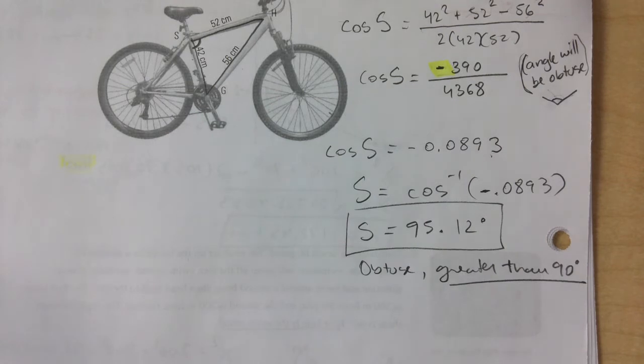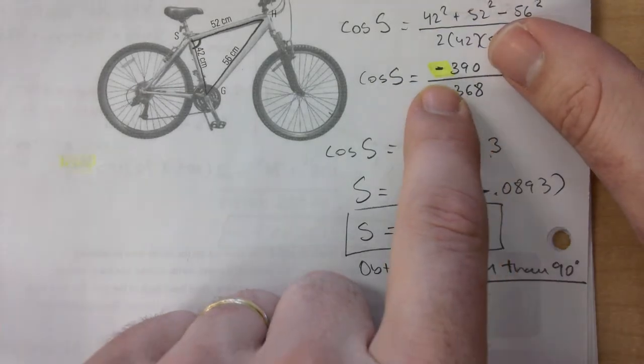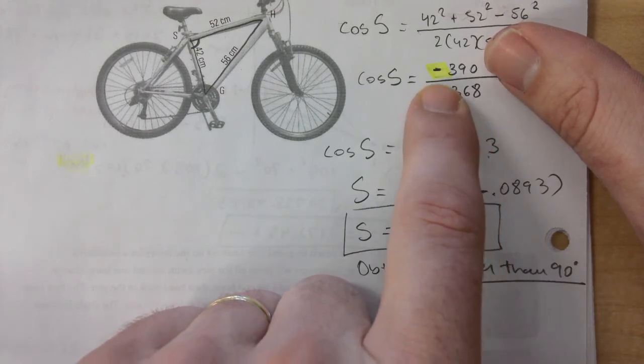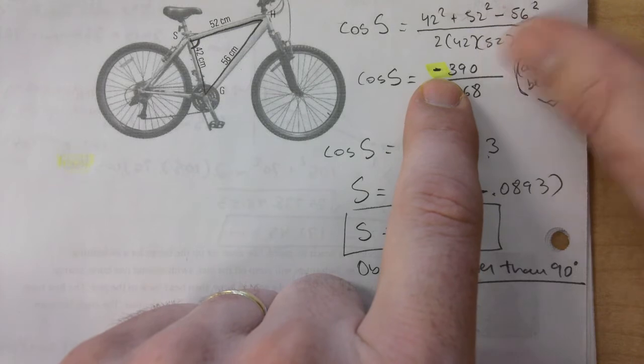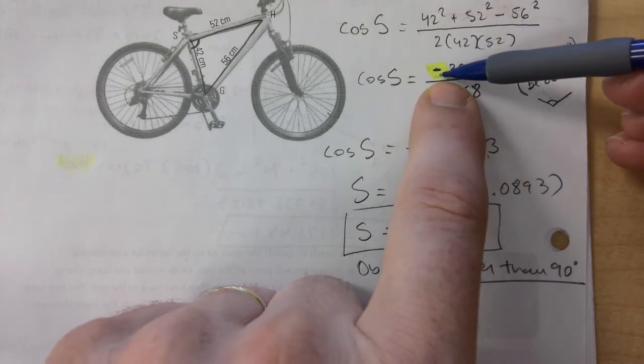I might ask you questions on a test. I might just give you something like this. Without using your calculator, what can you say about the angle that you will get out of this? And I don't want the answer. I just want you to say the angle will be obtuse or greater than 90 because of that negative, right?